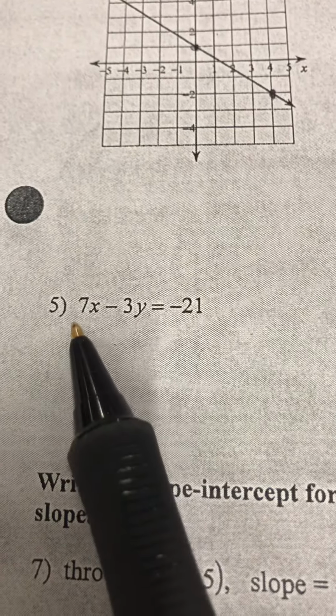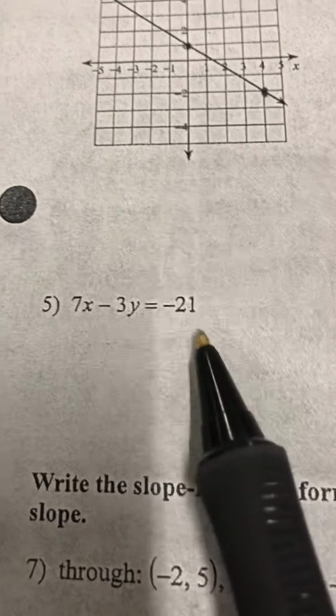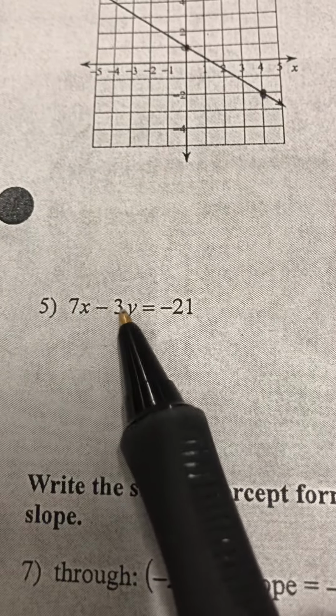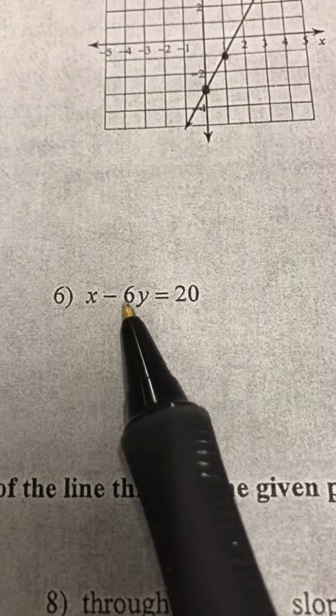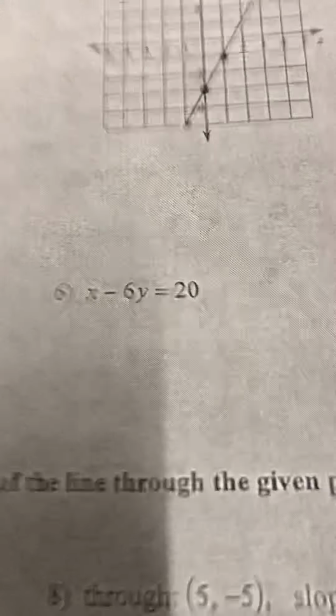And then 5 and 6, all you have to do is get y by itself on one side. So you're going to subtract 7x from both sides, and then you're going to divide everything by a -3 to get y by itself. For number 6, you're going to subtract an x from both sides, and then you're going to divide everything by a -6.